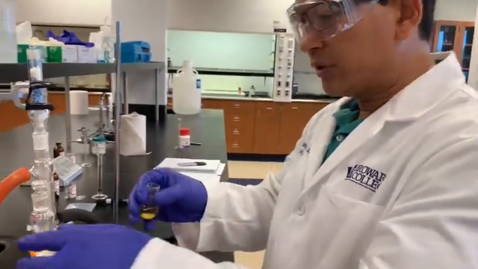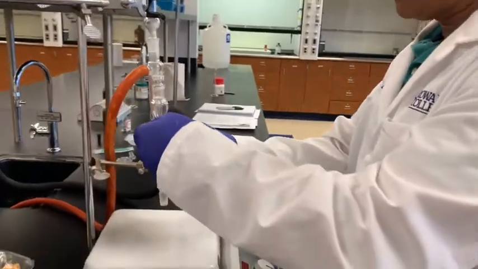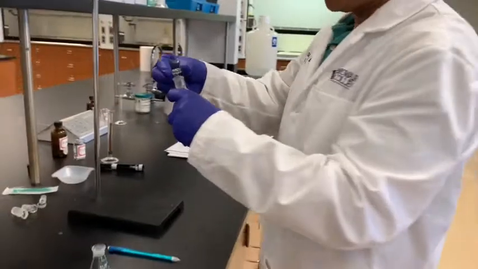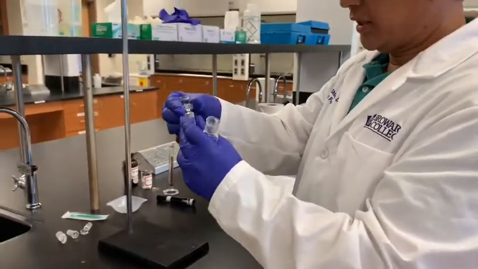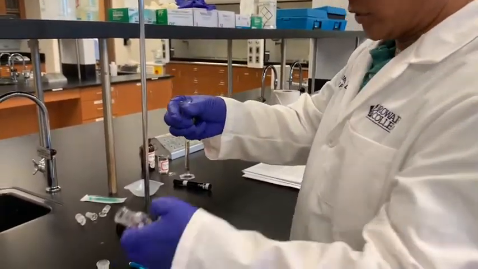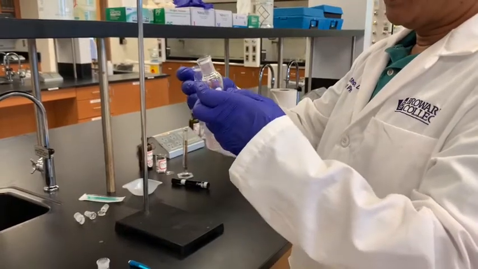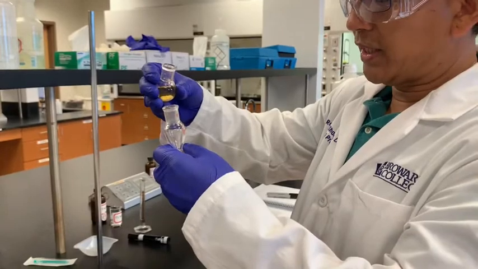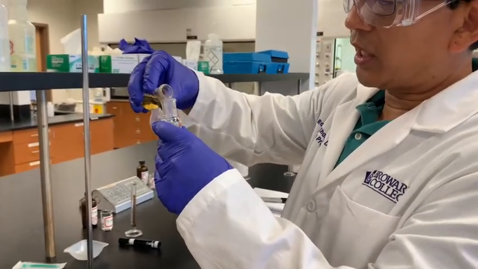For that I will use this small or mini separatory funnel here. So that is what we have here. So it is kind of very comfortable in using that. So this is the separatory funnel that we use for this purpose. Okay, so here this is where I will transfer my reaction. So let me put that in the closed position, and I will transfer this here.